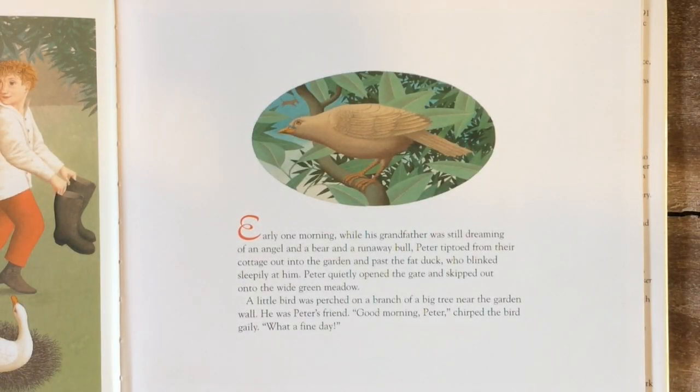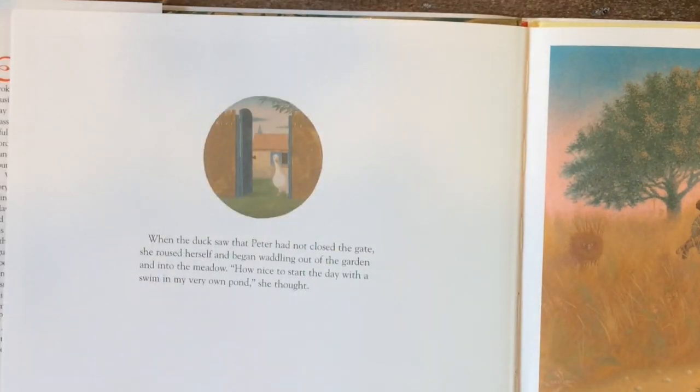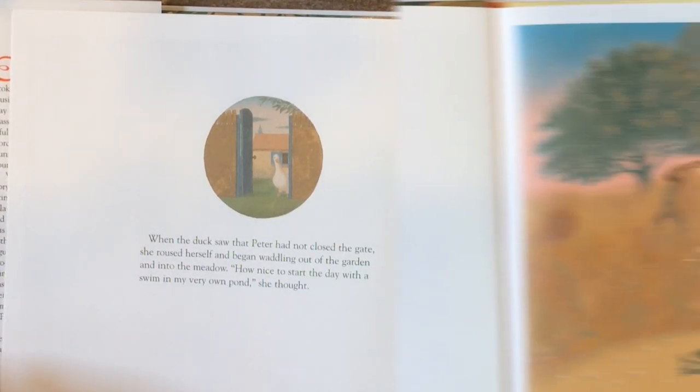A little bird was perched on a branch of a big tree near the garden wall. He was Peter's friend. "Good morning, Peter," chirped the bird gaily. "What a fine day." When the duck saw that Peter had not closed the gate, she roused herself and began waddling out of the garden into the meadow. "How nice to start the day with a swim in my very own pond," she thought.